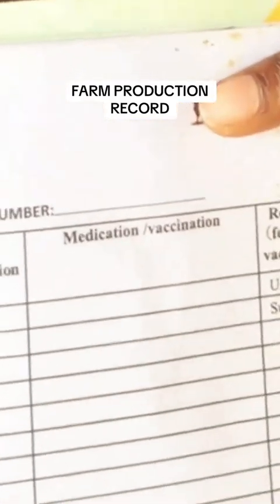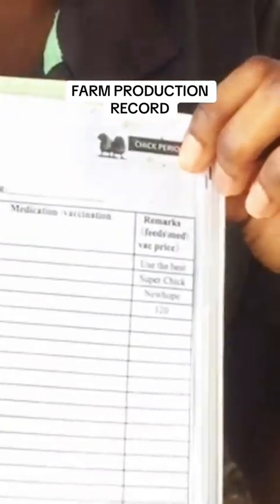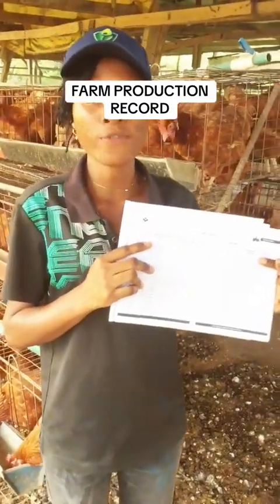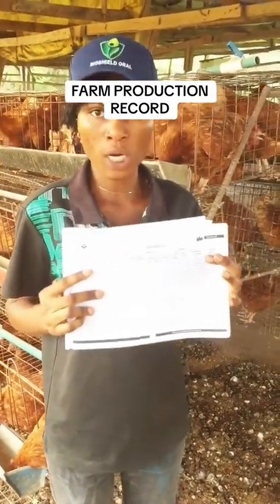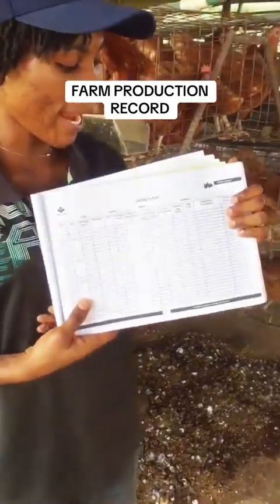Then the medication/vaccination. What are you giving them for that day? Are you giving them antibiotics, multivitamin? Are you giving them fowl pox? Are you giving them anything? Make sure you document it. And the last one is the remark. You can just use this one for your observation. The one I showed you earlier is for your chicks when they are still very young. So this particular one is for when they have started laying.